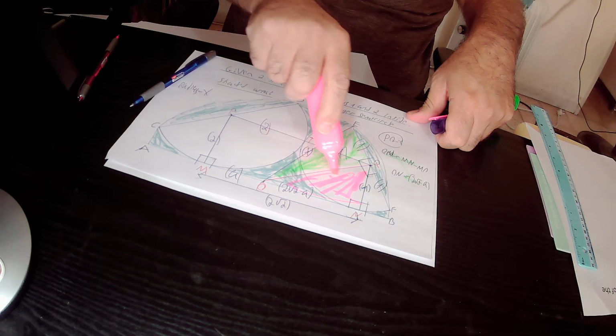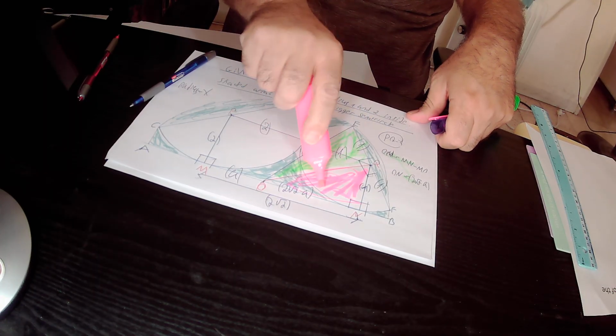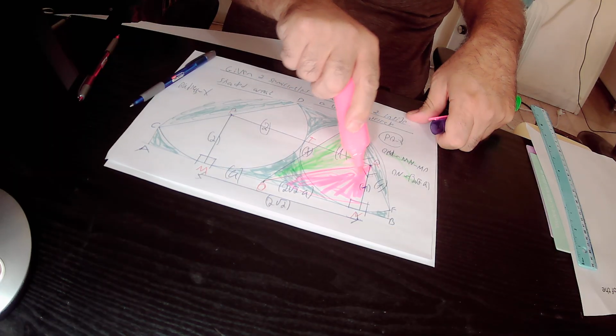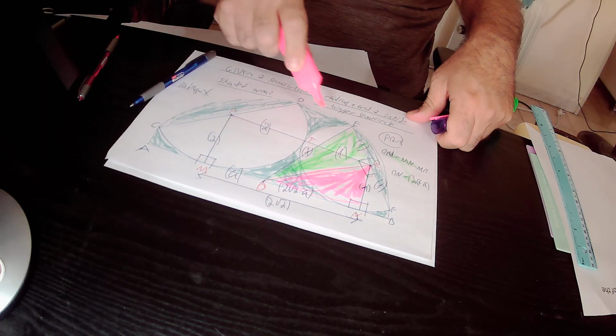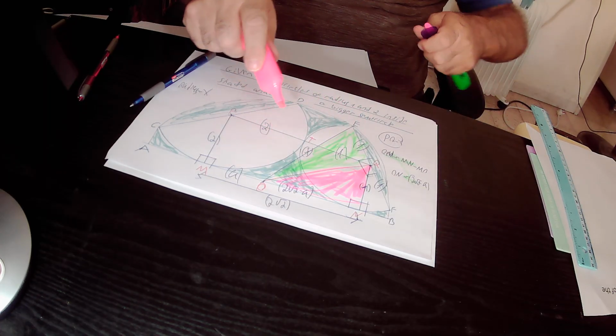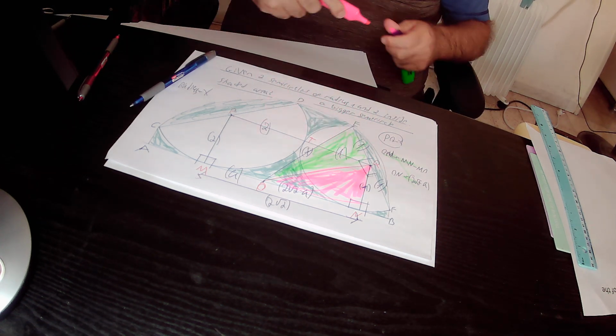QO is the hypotenuse of the pink right triangle QNO. So if we implement the Pythagoras theorem on the pink right triangle QNO, we get that QO squared, the square of the hypotenuse, equals QN squared plus NO squared.